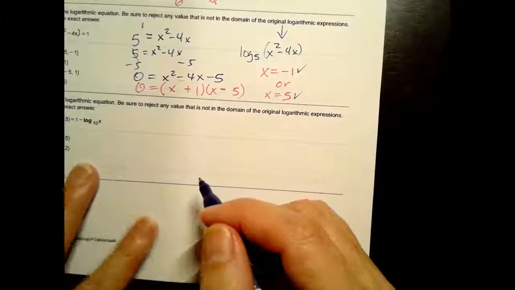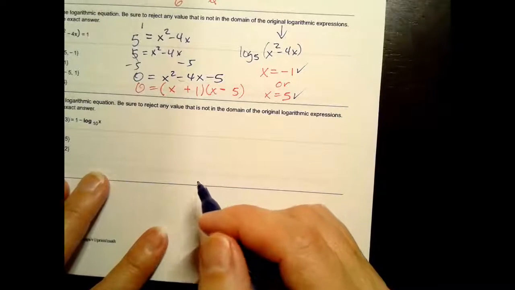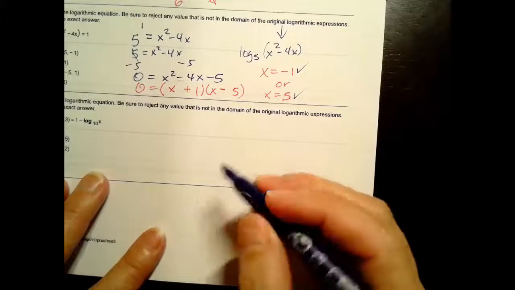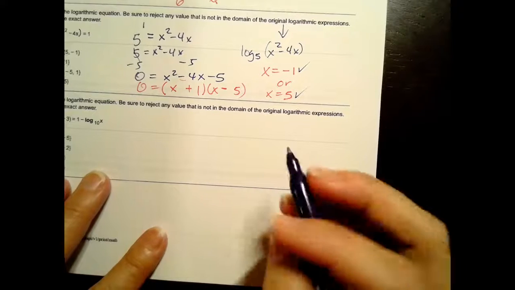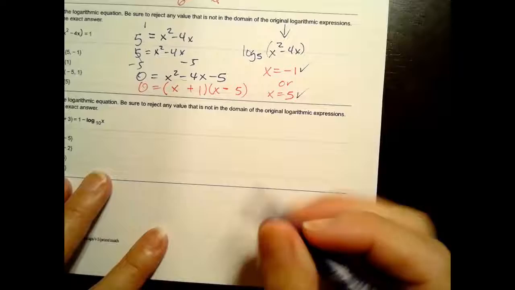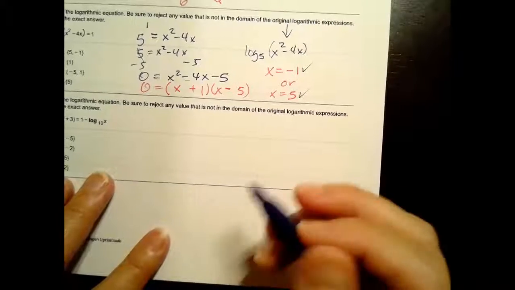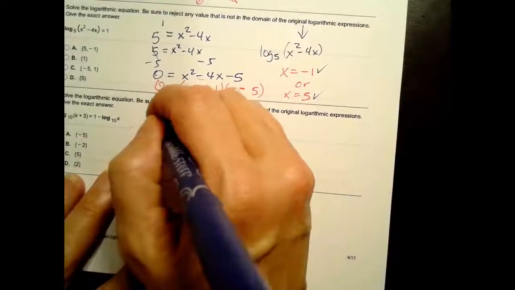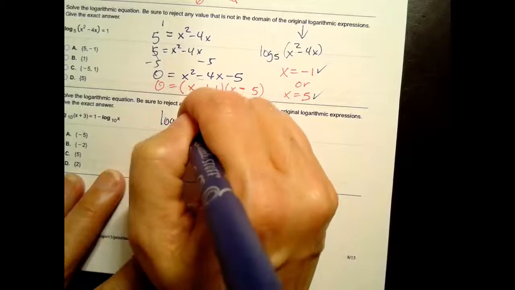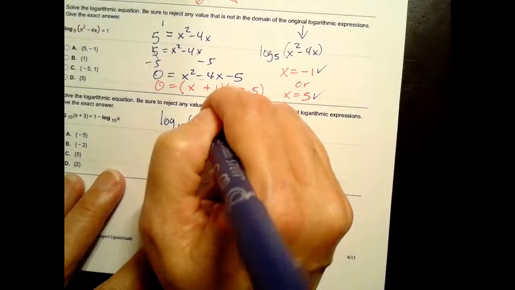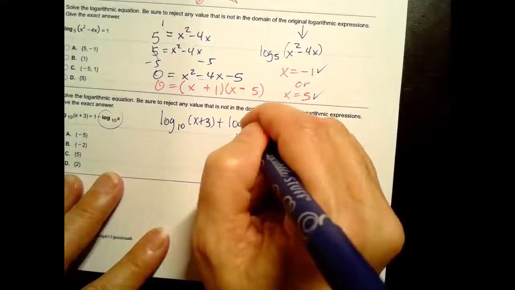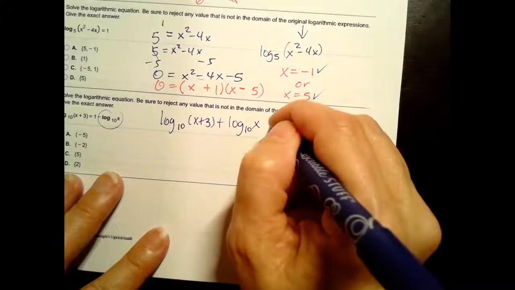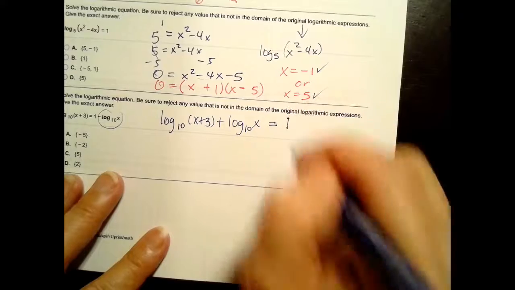Okay, our next one: log base 10 of x plus 3 equals 1 minus log base 10 of x. Let's get our logs on the same side. So we have log base 10 of x plus 3, plus log base 10 of x is equal to 1.